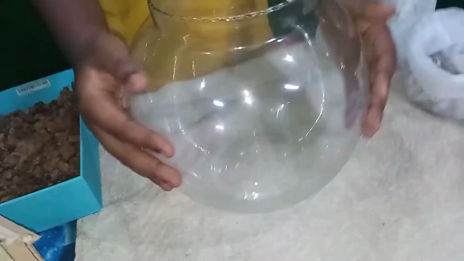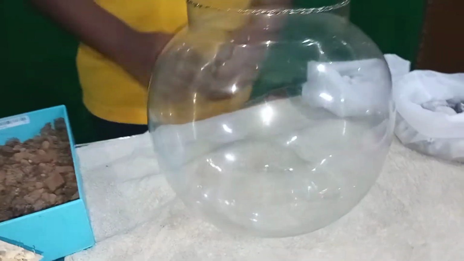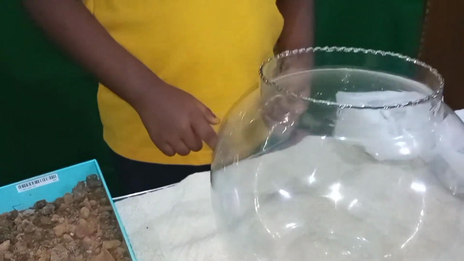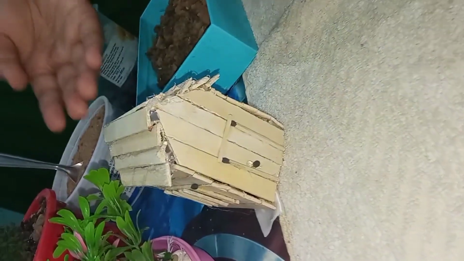And this is a clean and empty ball. So now I will make. This is a house which I have prepared with the help of ice cream sticks. So let's start the process of making the terrarium.